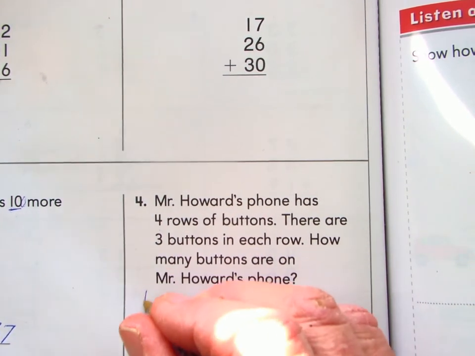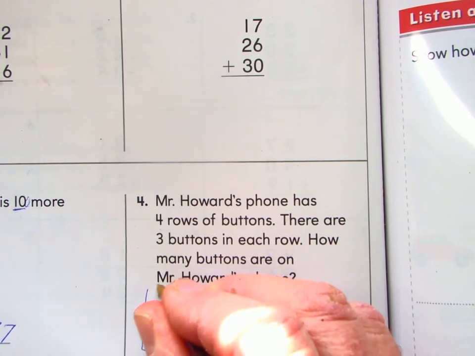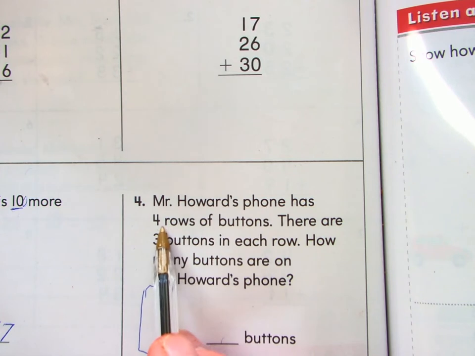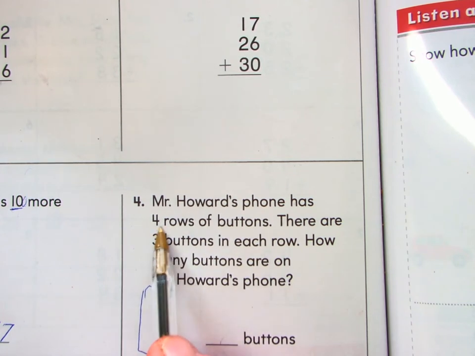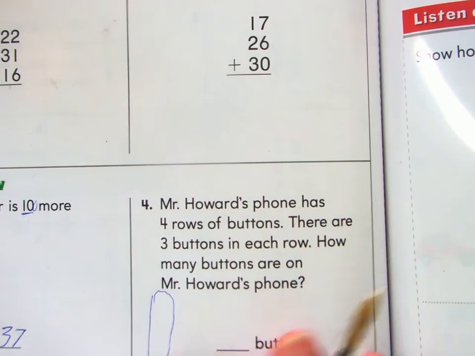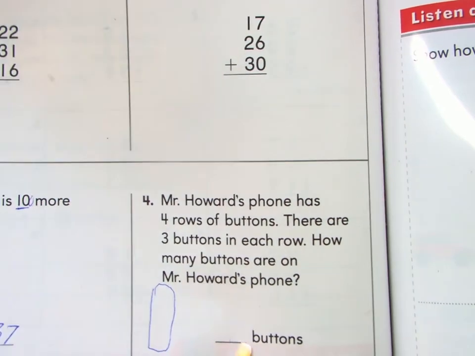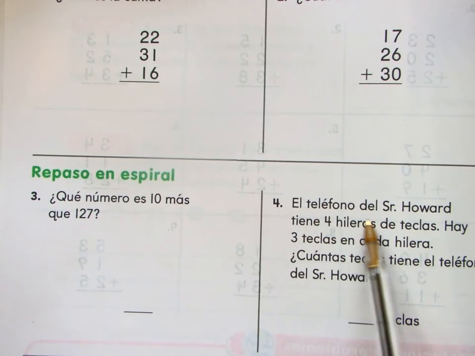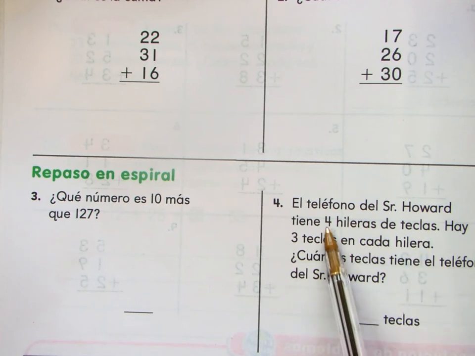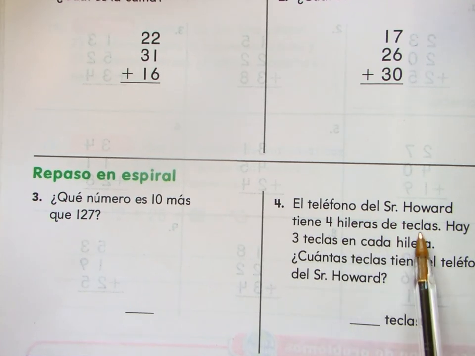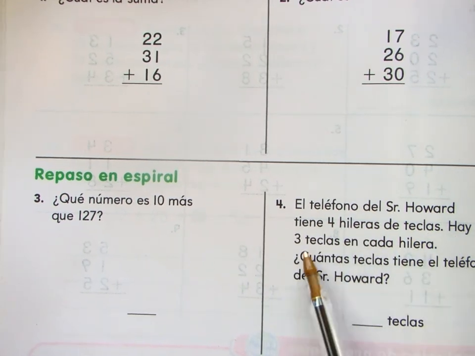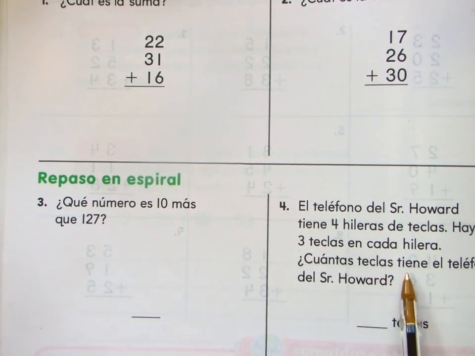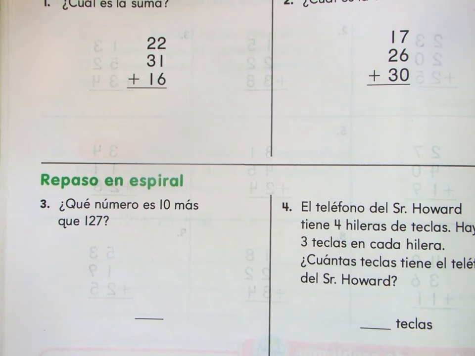They're saying in his teléfono, en su teléfono, hay 4 filas de botones. Oh, let's read the Spanish. What do they say? They don't say filas. Let's see. Hileras. El teléfono del señor Howard tiene 4 hileras de teclas. Hay 3 teclas en cada hilera. ¿Cuántas teclas tiene el teléfono del señor Howard?